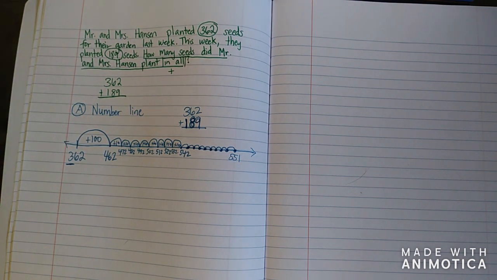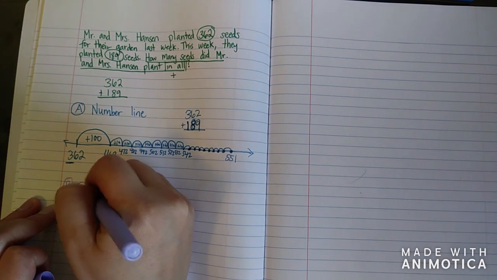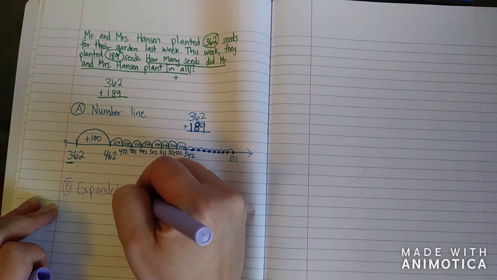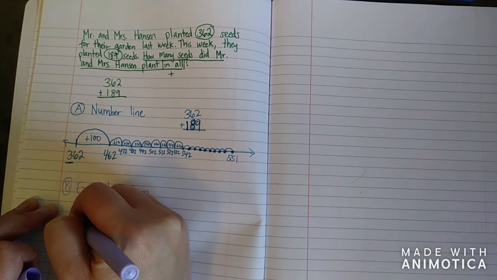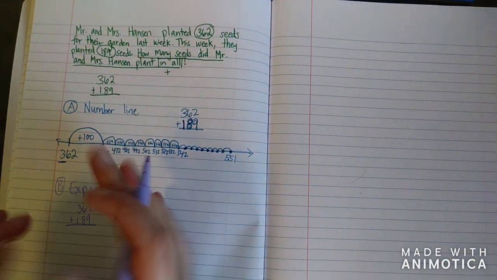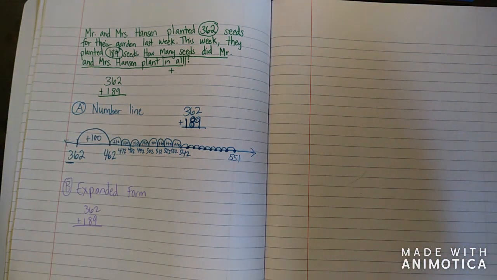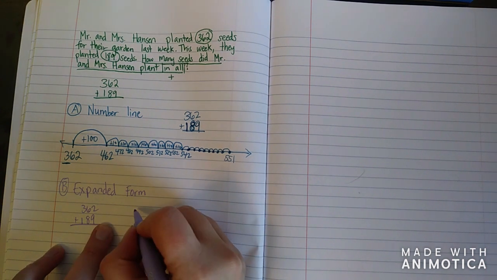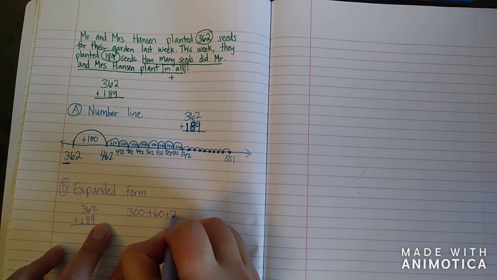Our next strategy we're going to do is called expanded form. And what's great about expanded form is we get to look at the ones, tens, and hundreds separately. So what we're going to do is we're going to take our numbers, 362 and 189. We're going to pull them apart. Expanded form means we're going to decompose, pull apart the numbers, and see their ones, tens, and hundreds. So 362, if we pull it apart, is 300 plus 60 plus 2.